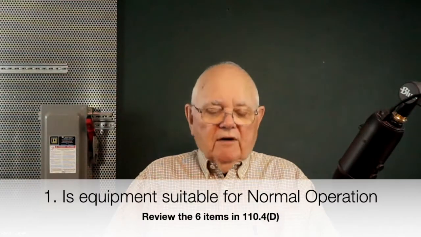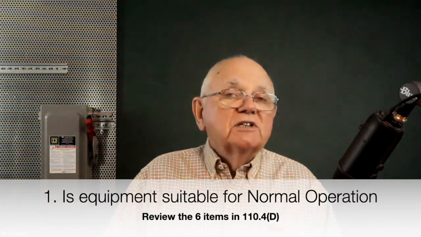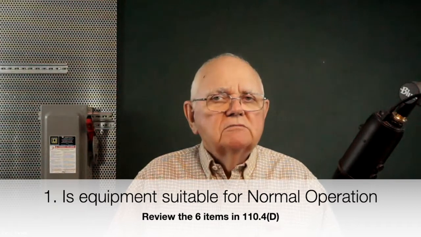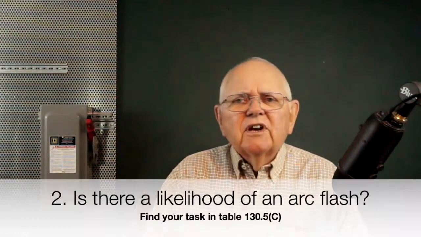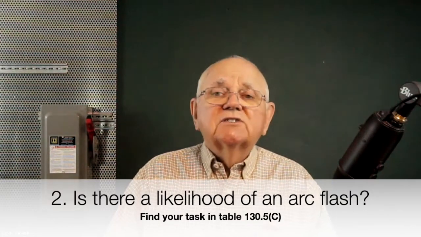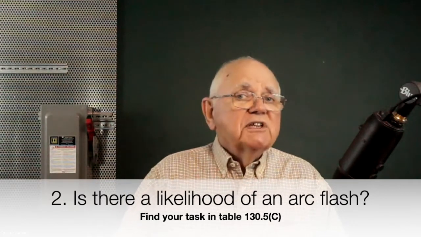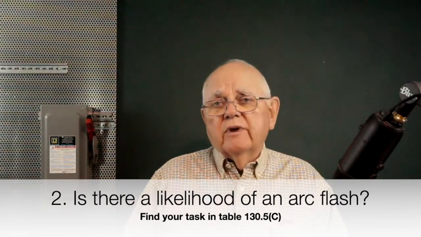So let's go back and recap here. The first thing that we want to do is determine whether or not the equipment is suitable for normal operation. Then we want to see if there's even a likelihood, given those conditions, that there's going to be an arc flash for the particular task that we're going to be performing.